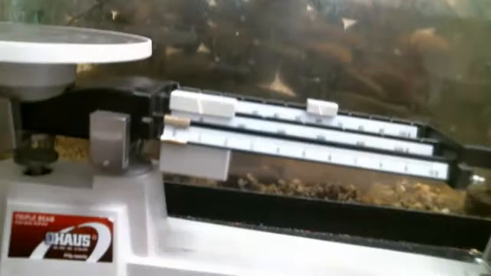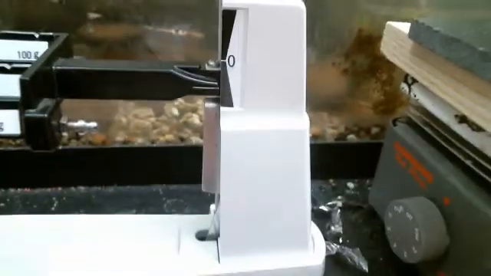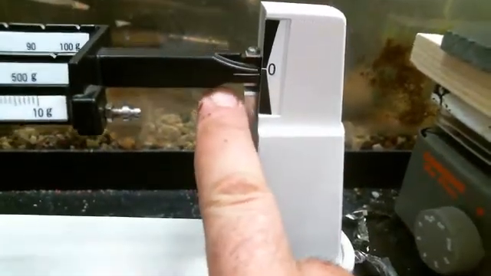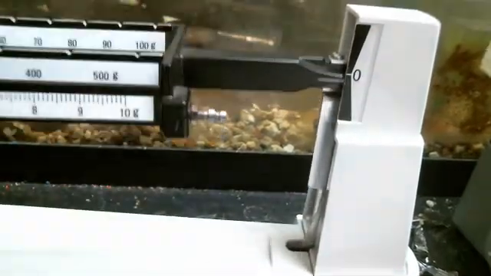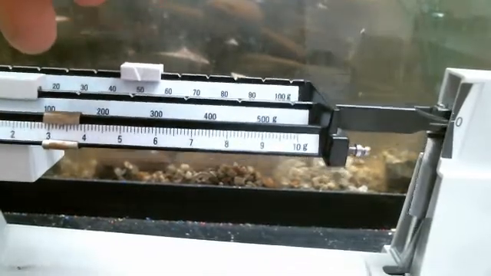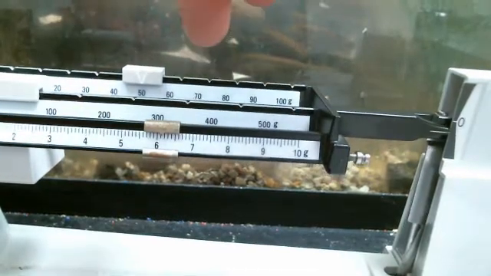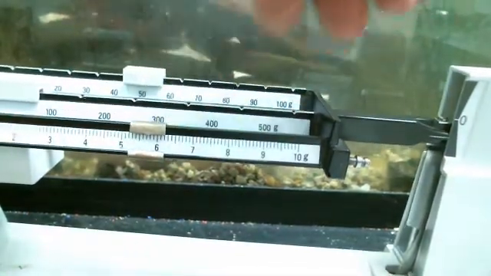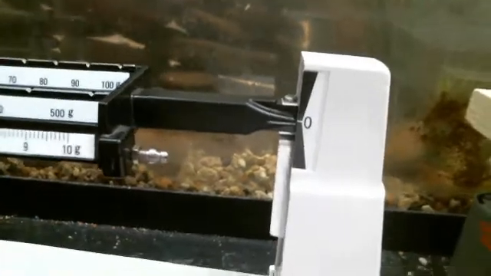Next is find the mass of the limestone. So I have here my triple beam balance. Put that up there, and we need to make this equal out. The white lines line up. So that's a pretty good balance over there.